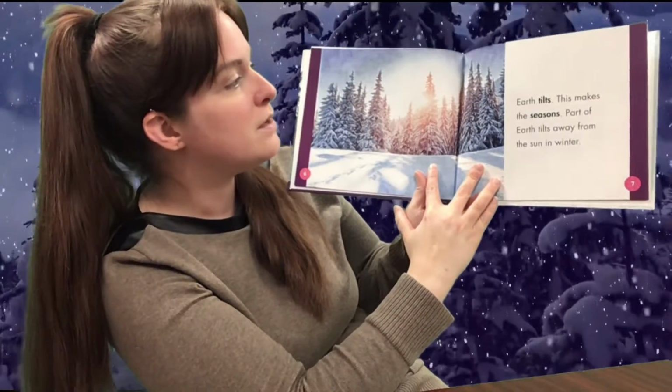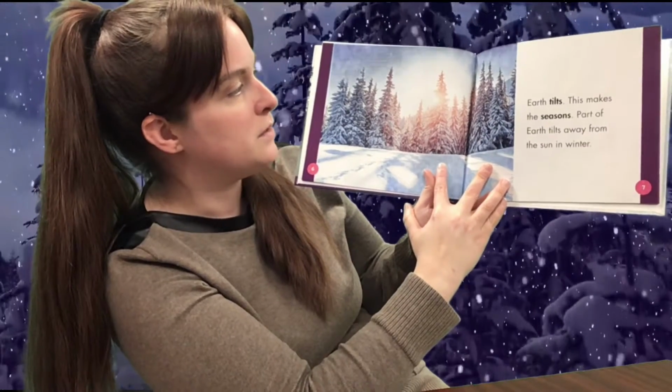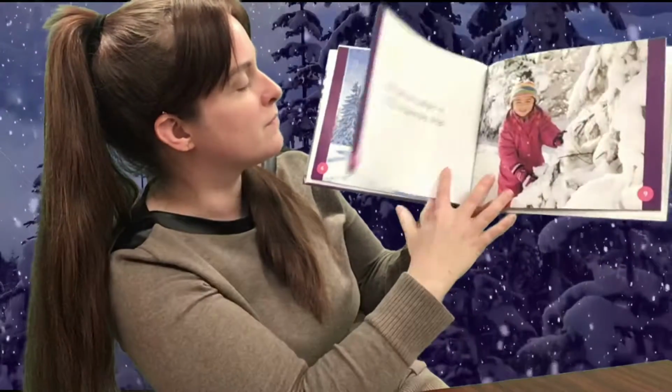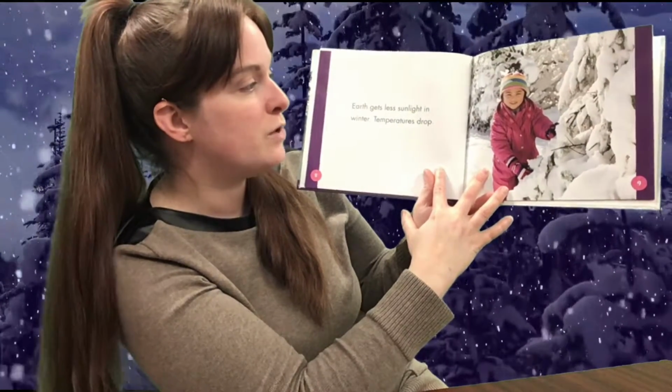Earth tilts. This makes the seasons. Part of Earth tilts away from the sun in winter. Earth gets less sunlight in winter. Temperatures drop.